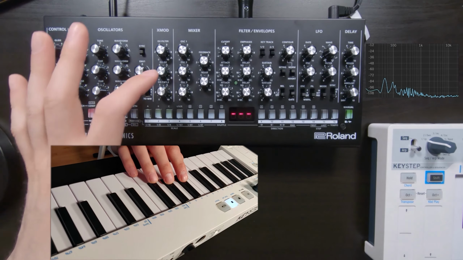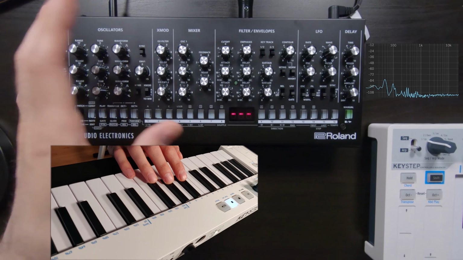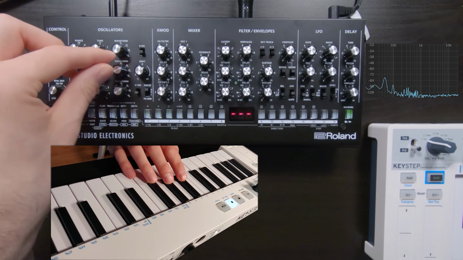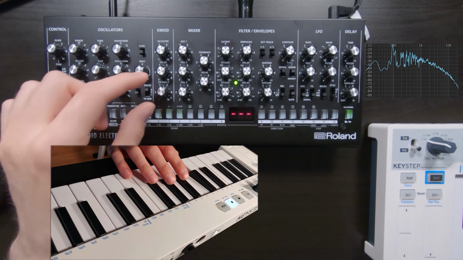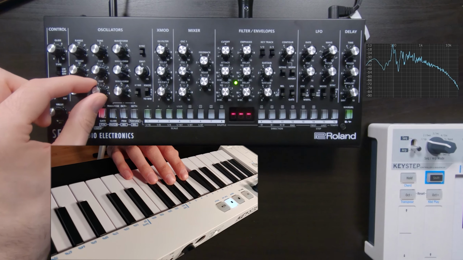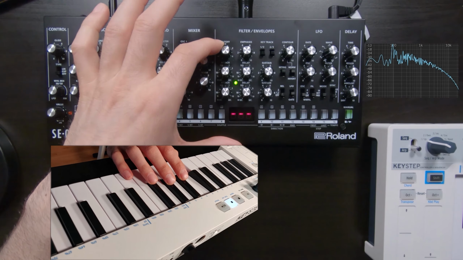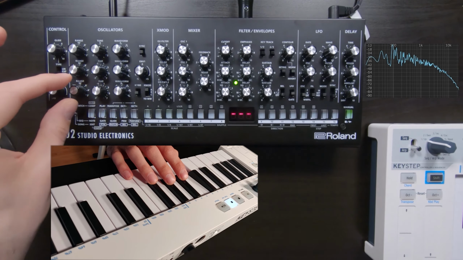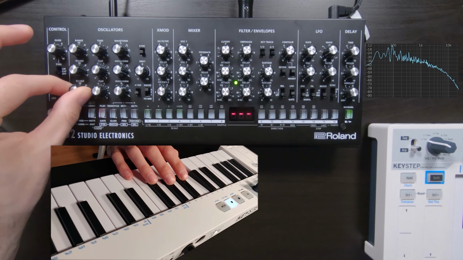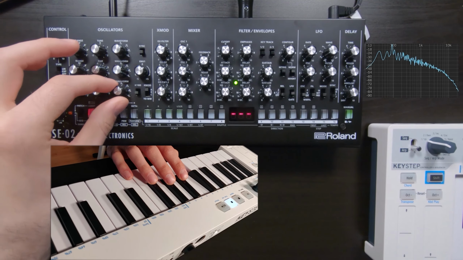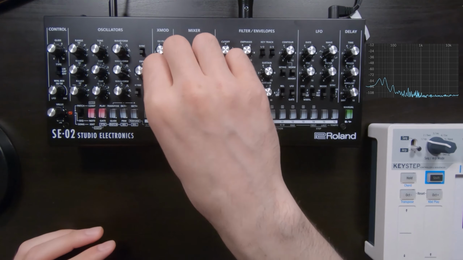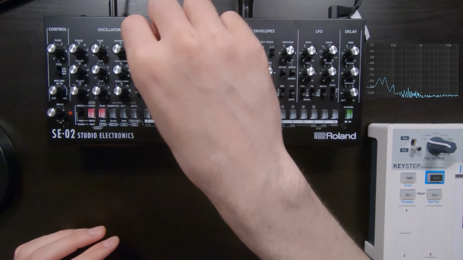Of course, you can have both of them at the same time and in different pulse waves. Right, let's take this one down.